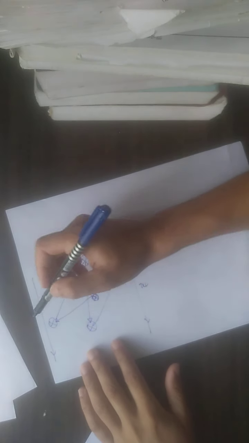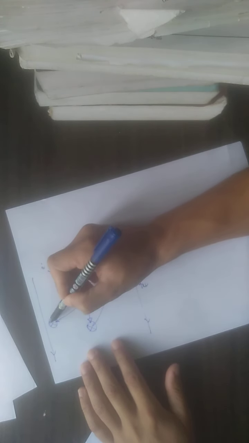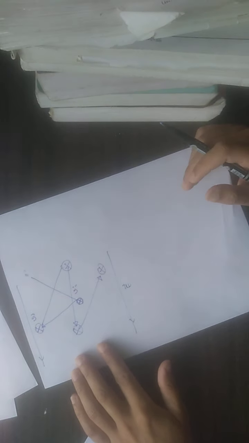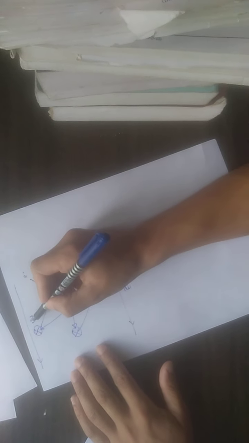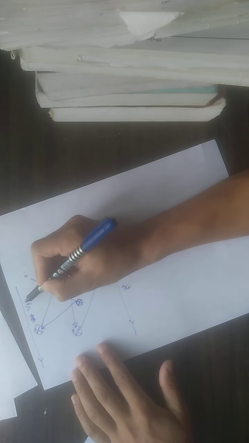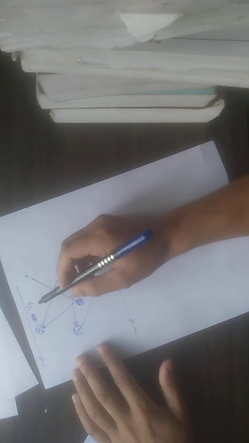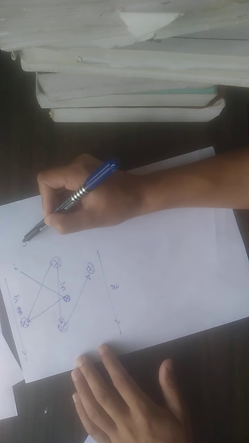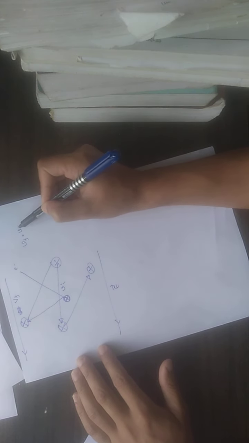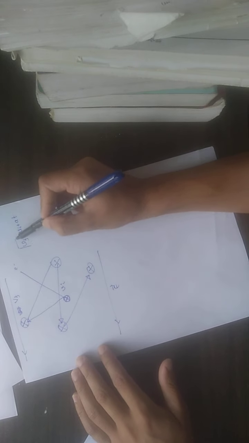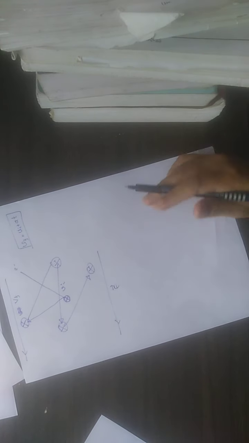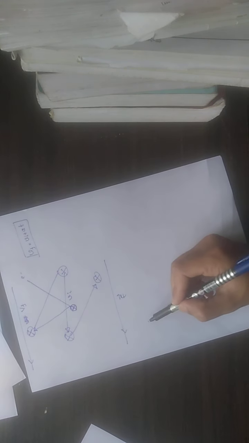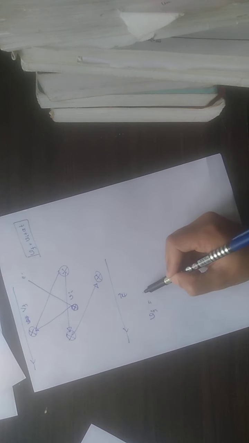Then when it collides with another atom, let its final velocity be Vf, V final. So this V final and this V initial are related by the kinematic equation: V final is equal to V initial plus acceleration into time.